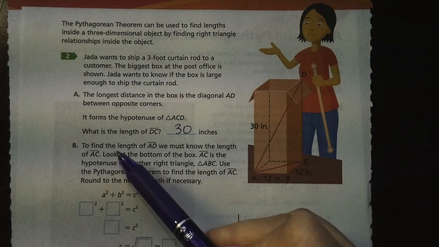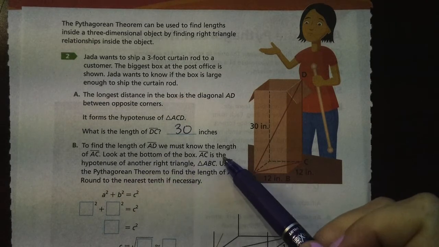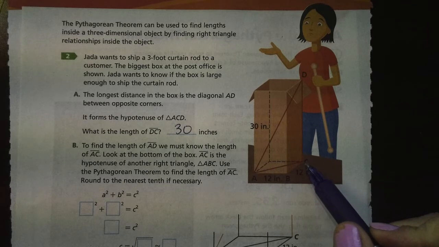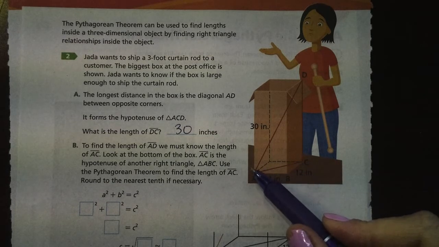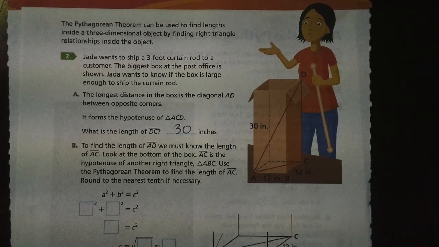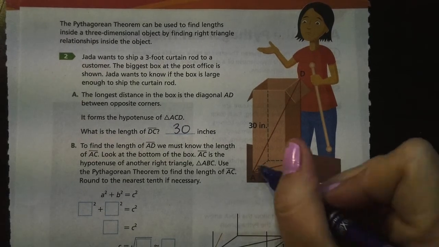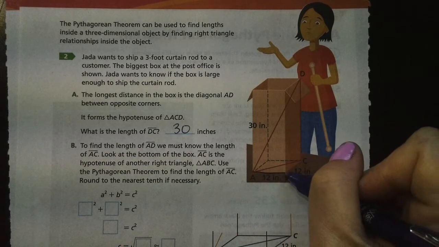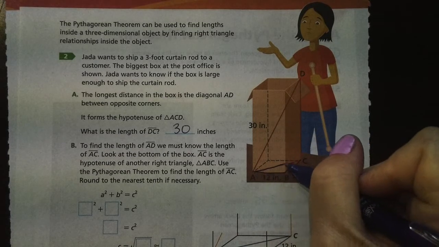All right, so then it says to find the length of AD, we must know the length of AC. So we've got to know this length too. Look at the bottom of the box. Line AC is the hypotenuse of another right triangle, ABC. So AC is the hypotenuse of a triangle that's located right here.